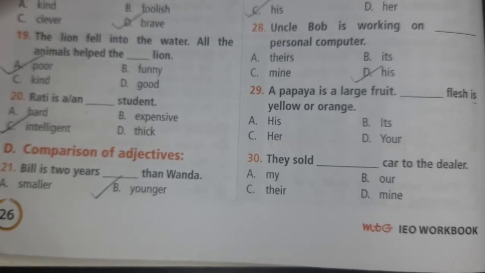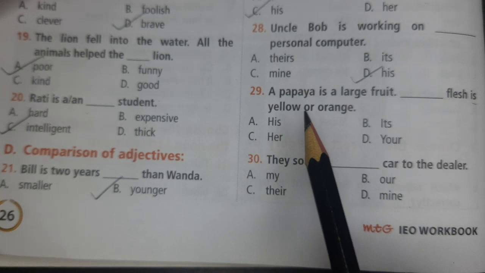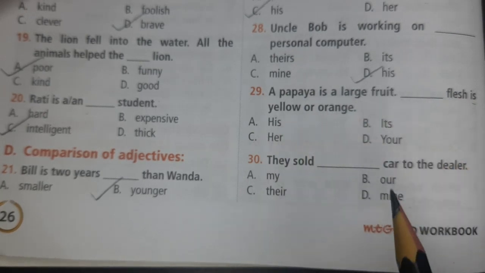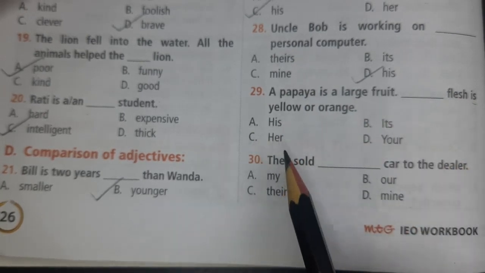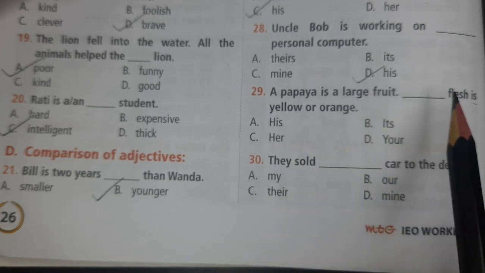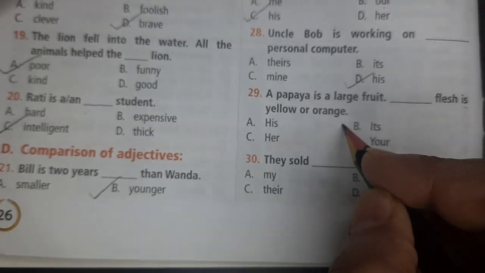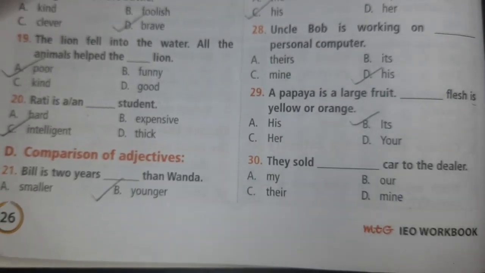A papaya is a large fruit. It is a very large fruit, isn't it? Dash flesh is yellow or orange. We should refer to it using its, not his or her. Okay, a papaya is a large fruit. Its flesh is yellow or orange. That's why option B is the answer.